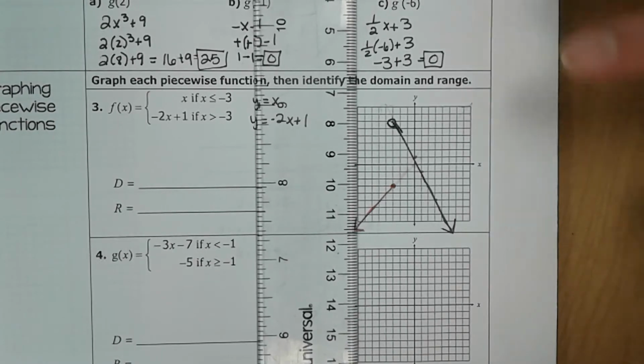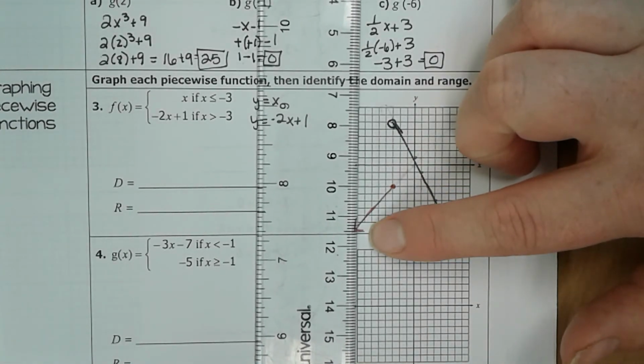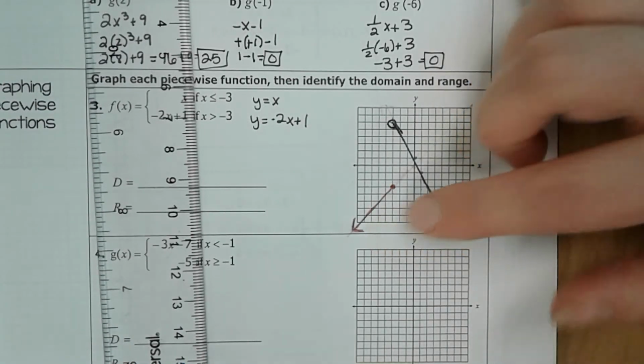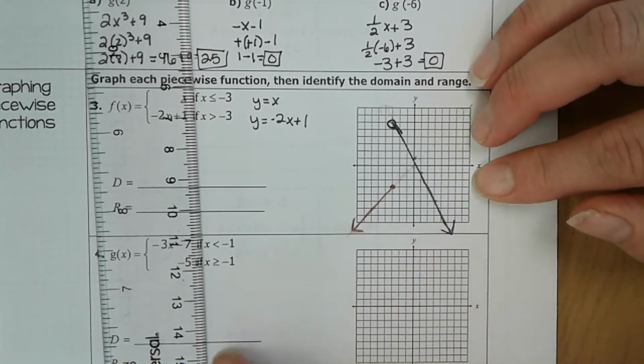And really, since this arrow goes on forever and ever and in that direction, no matter where I put my ruler, even if I went way out here, I would always be touching a point on my function because this line goes forever and ever and it will touch my ruler eventually.